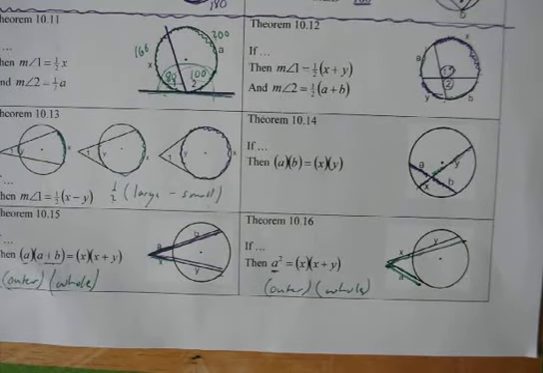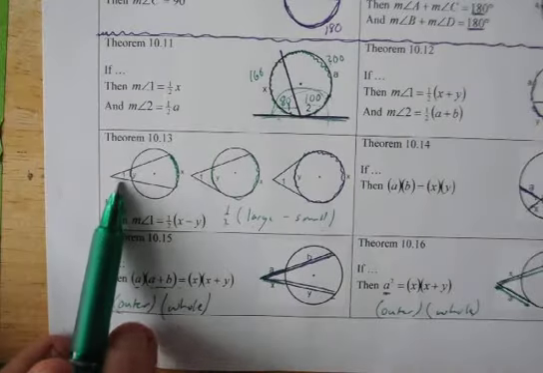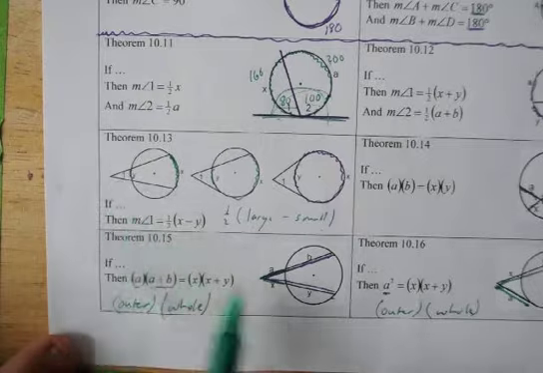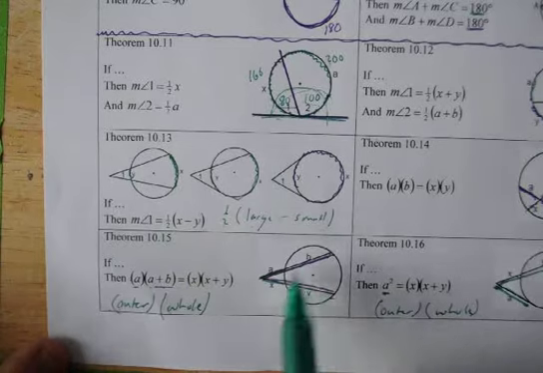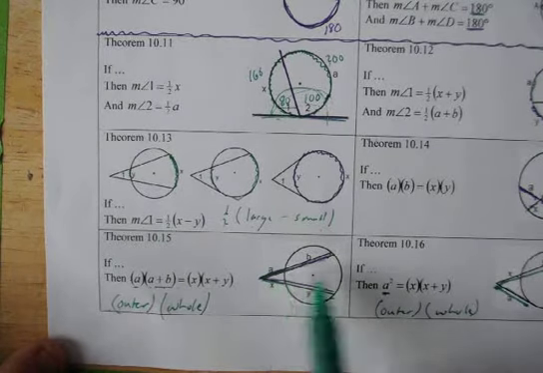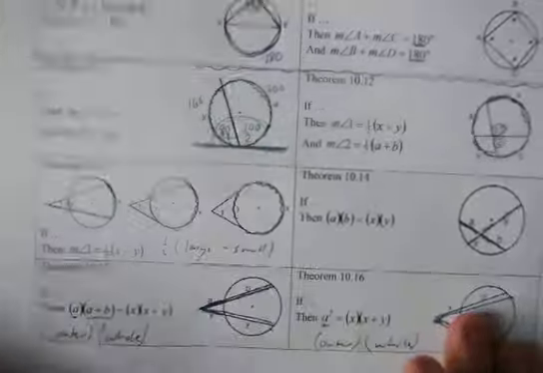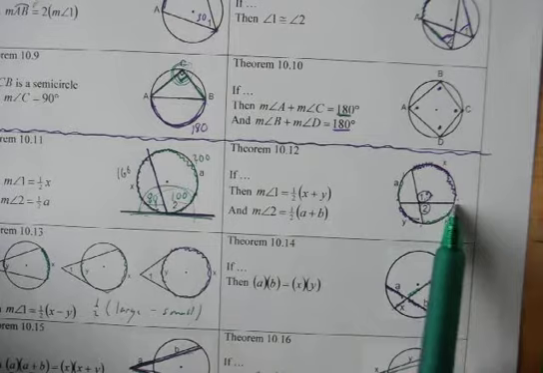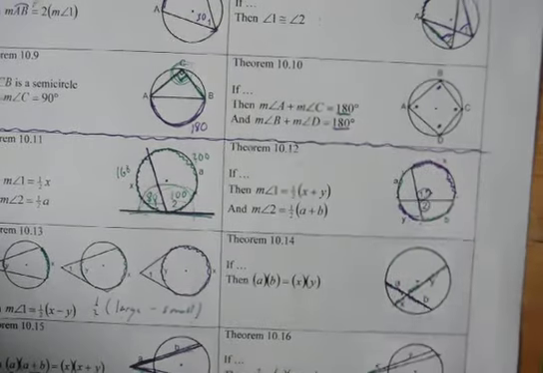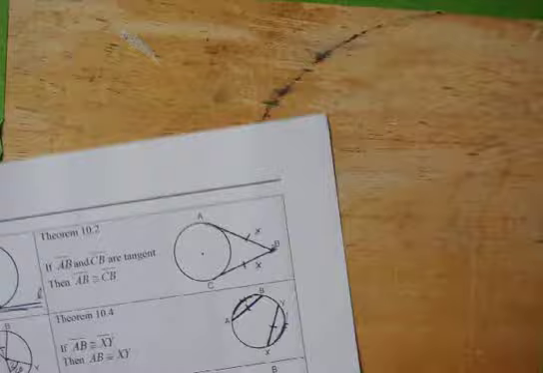You get to use these theorems. You just have to be able to visually recognize what theorem you need to use to solve the problem. Alright, so if you see an angle outside of a circle, you know that if you're dealing with the angle itself, you're up here at 10.13. If you're dealing with the lengths of the segments here, you're down at Theorem 10.15. If you see chords inside, you're at one of these theorems. So it's like you have to visualize and then figure out what theorem you're going to use. Alright, so let's do some examples.